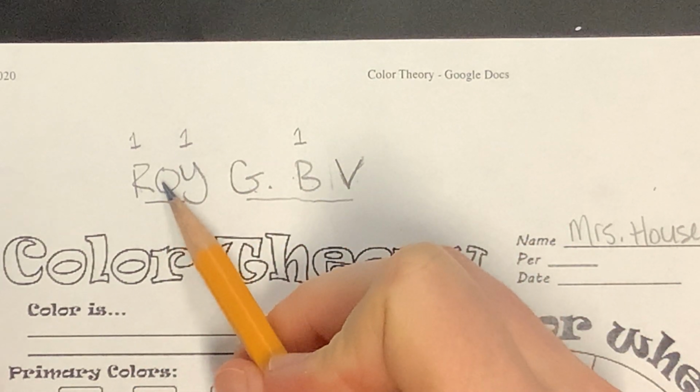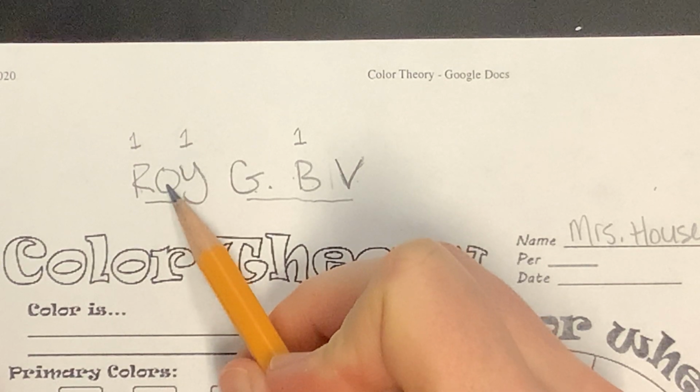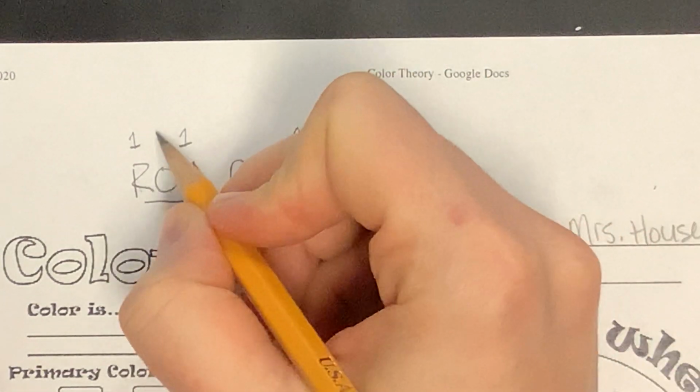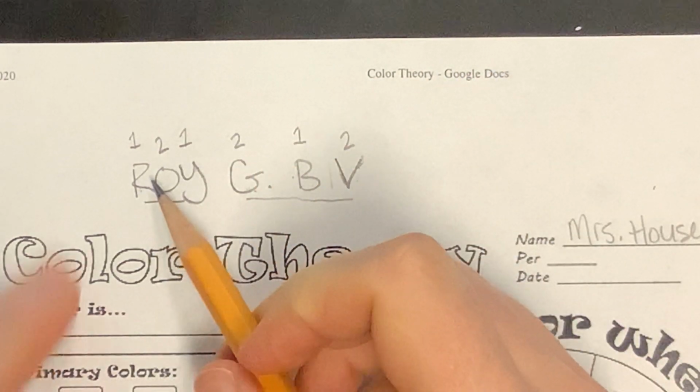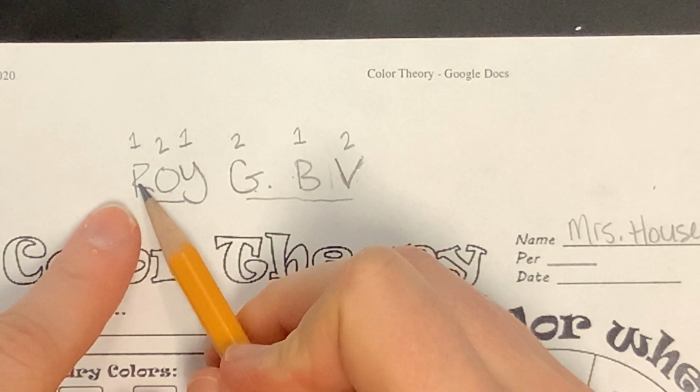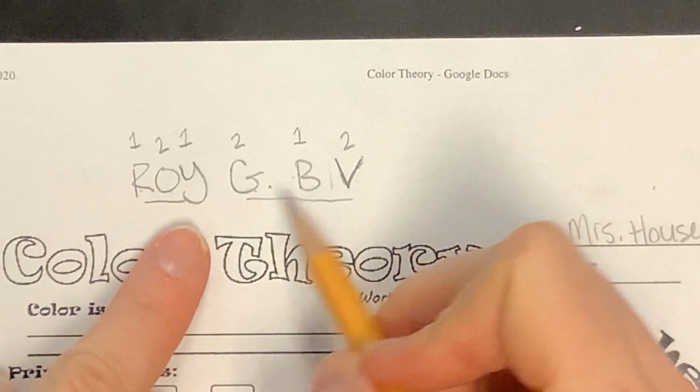And then my secondary colors are going to be orange, green, and violet, so I'm going to put a 2 above those. And what's really cool is if we remember that the first letter is always a primary color and we skip every other, now we can figure out our primaries.